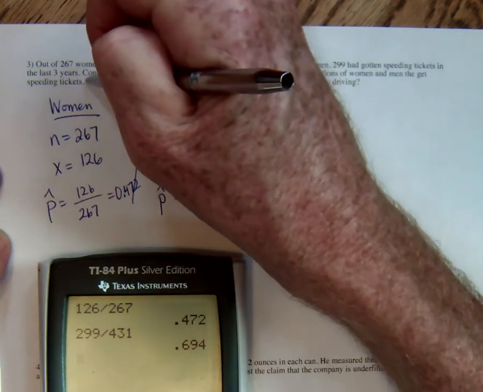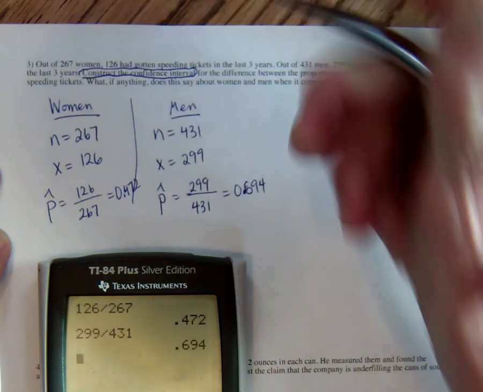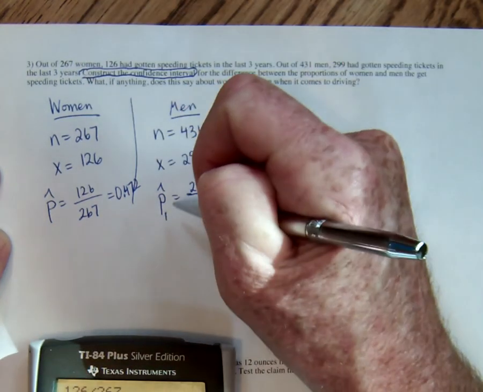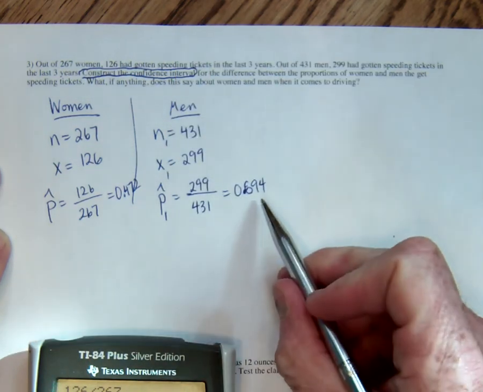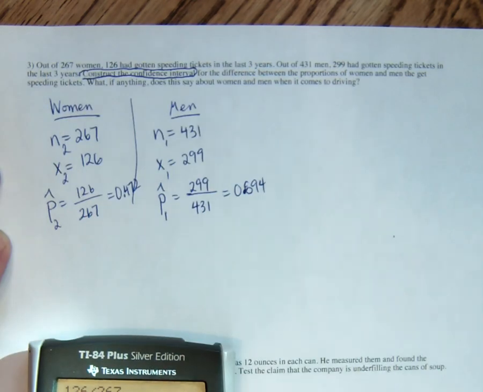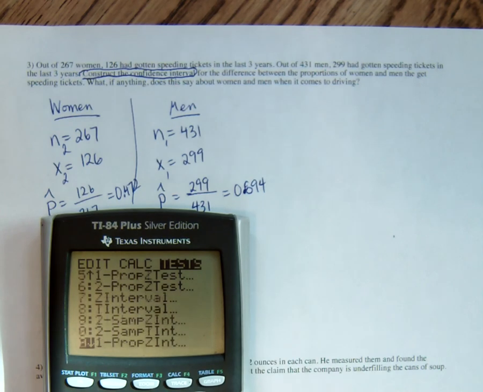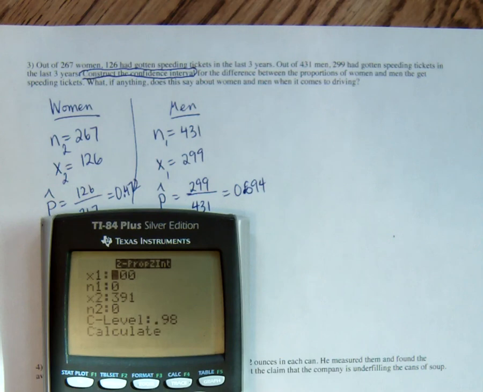All right, next, construct the confidence interval. So I'm going to make this group number 1 because it has the bigger percentage, 69% compared to 47. This is going to be group number 2. So when I use the confidence interval, I'm going to have to go down to number, what is it, 8 or 9? Oh, it's actually about the 11th one. 2 proportions, because we have the men versus the women. Z interval. Group number 1 is going to be the men.